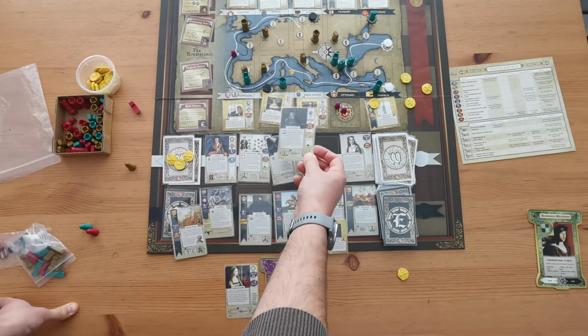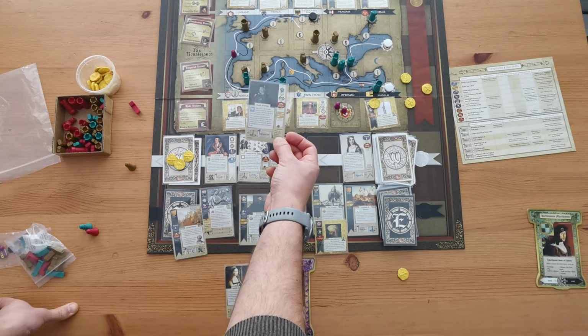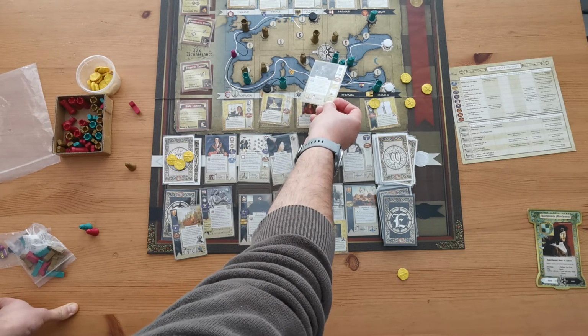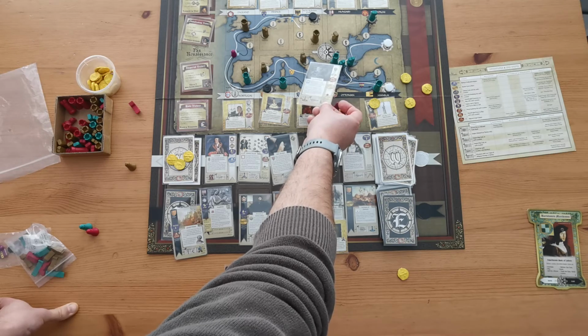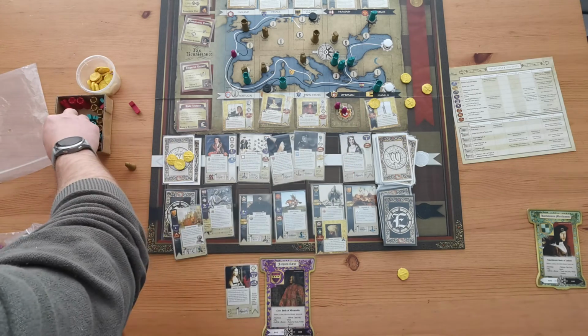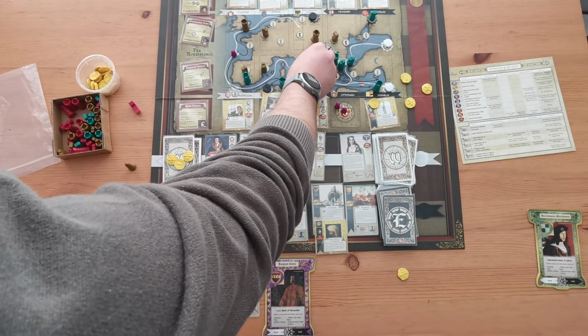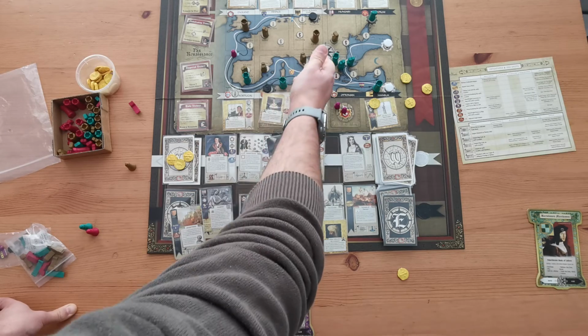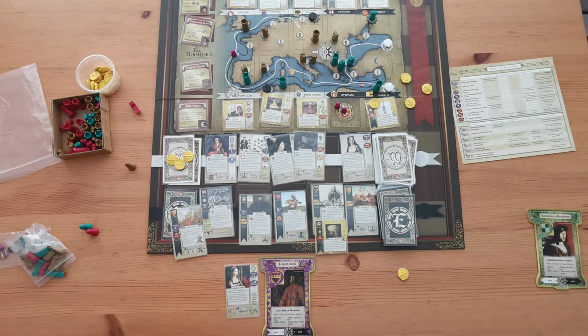Many cards share this sort of ability, representing the military expertise that can be found in Italy. So it allows you to deploy an extra knight, and this represents having access to condottieri, mercenary armies that you can use to attack anybody else.